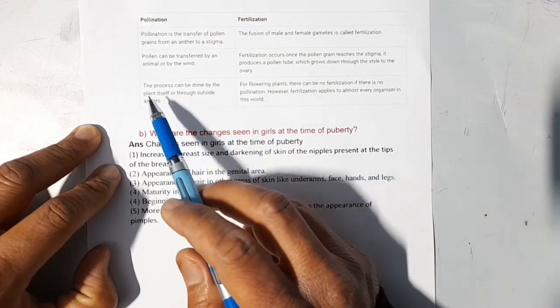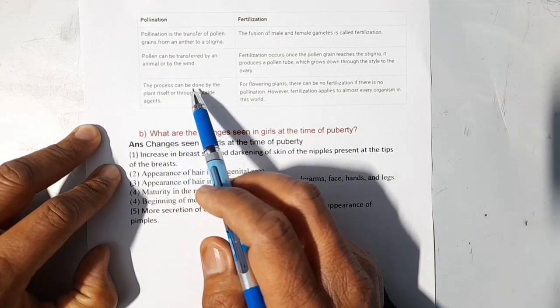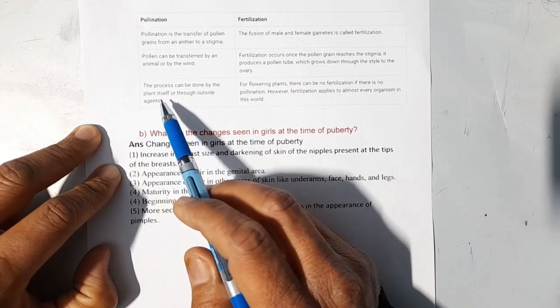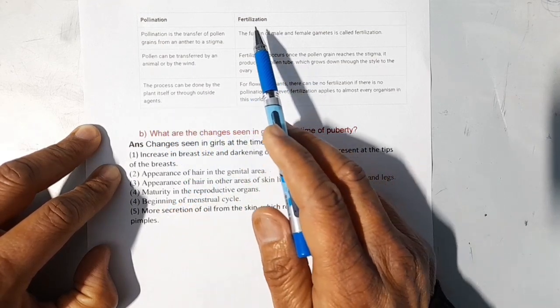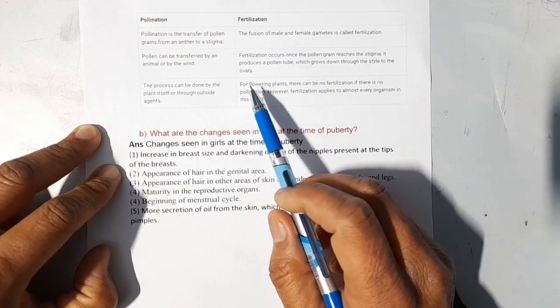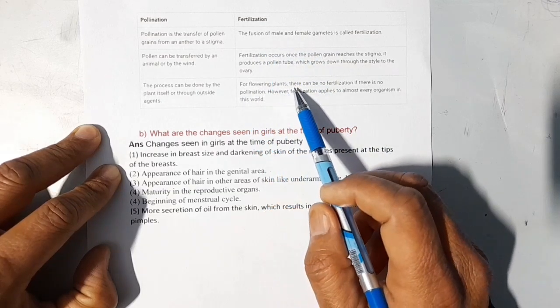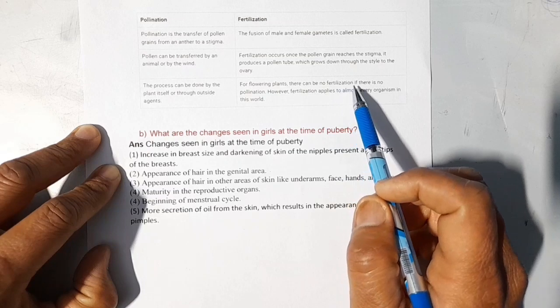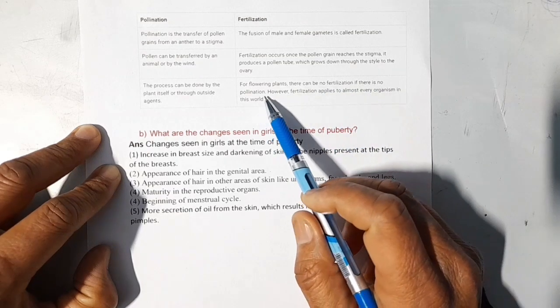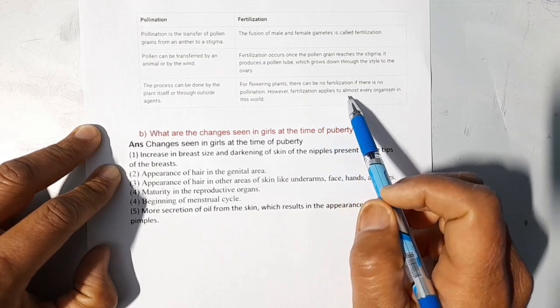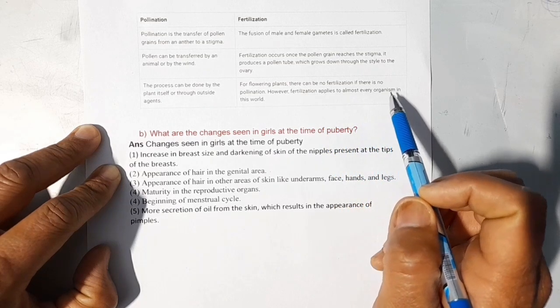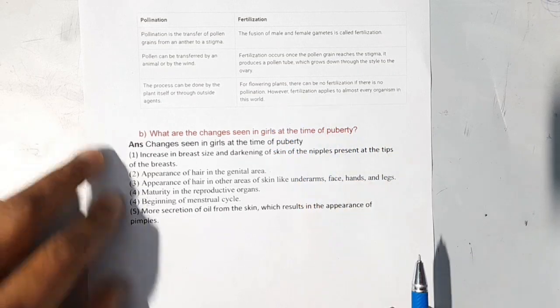In pollination, the process can be done by the plant itself or through outside agents. Whereas in fertilization, for flowering plants, there can be no fertilization if there is no pollination. However, fertilization applies to almost every organism in this world.